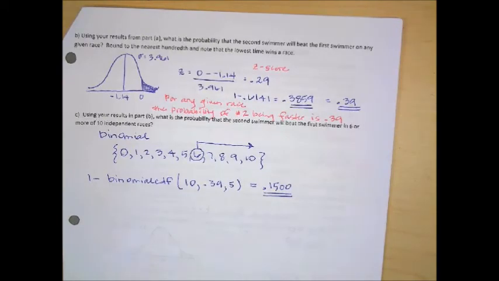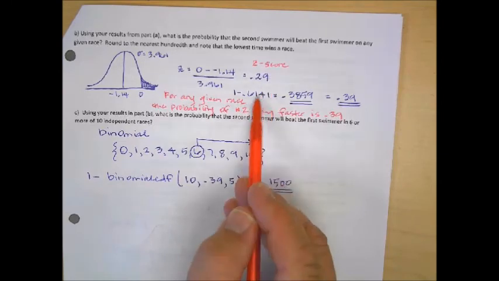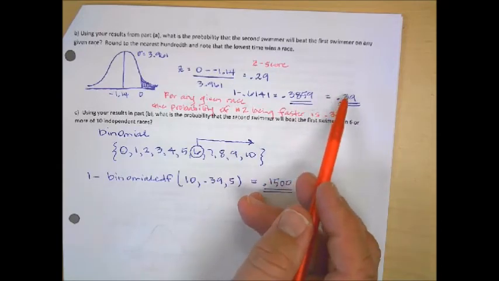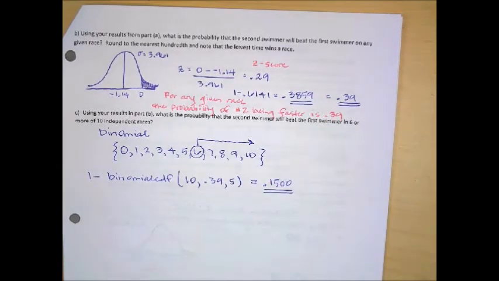So 1 minus 0.6141 is 0.3859. And the problem said round to the hundredths. So 0.39. Now the interpretation of that is for any given race, the probability of number 2 being faster is 0.39.